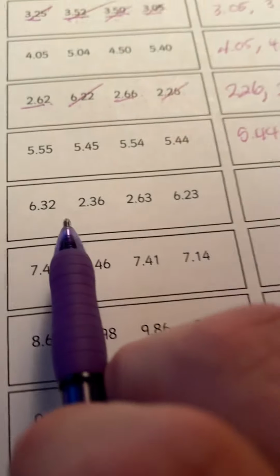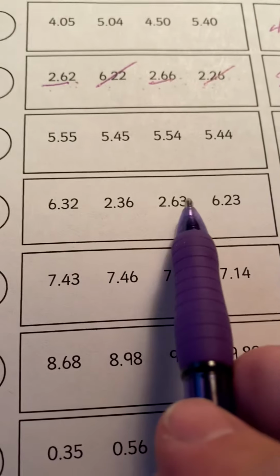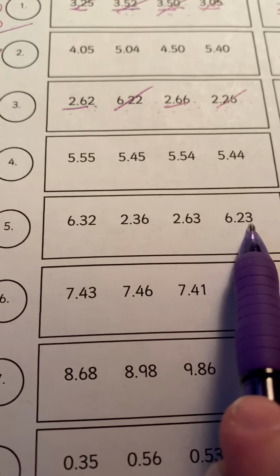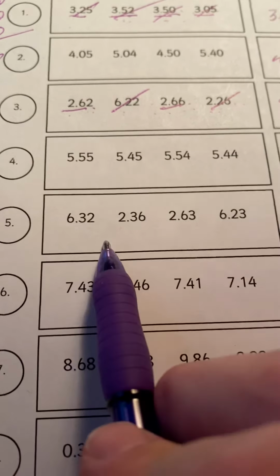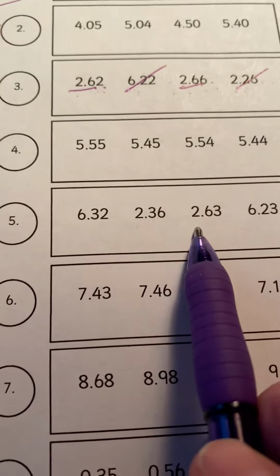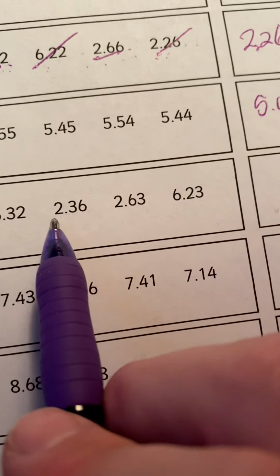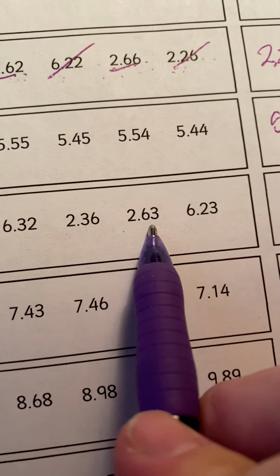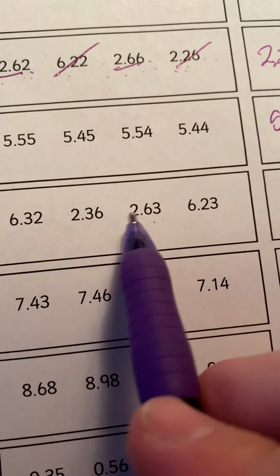Okay, look at this next one. 6, 2, 2, 6. All right, well, I know the 6s are going to be my big ones. The 2s are going to come first. So you can tackle this in any number of ways you want to, right? So let's start with the smallest one. 2.3 or 2.6. Which one's going to come first? Well, the 3 is smaller than 6.